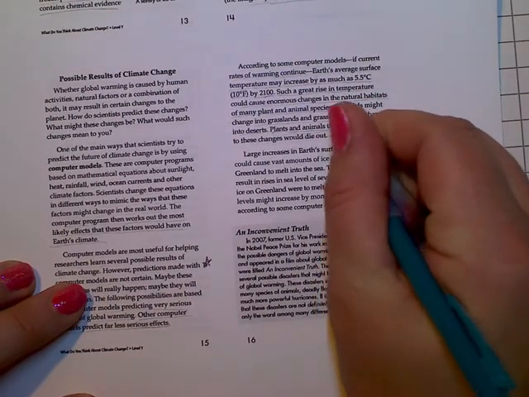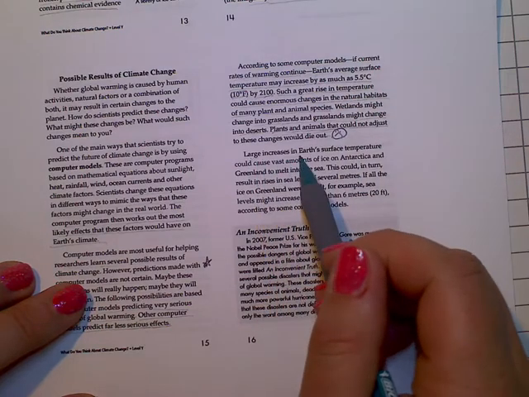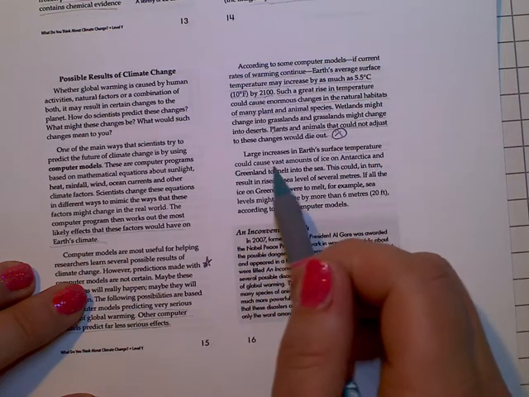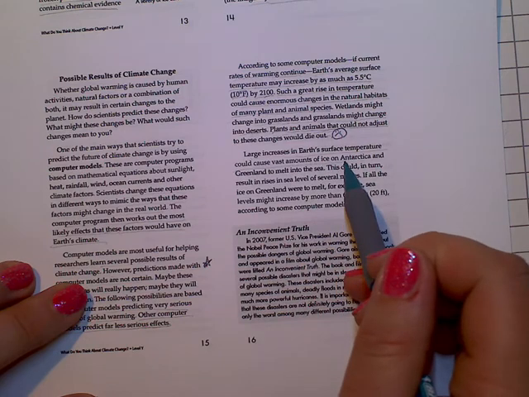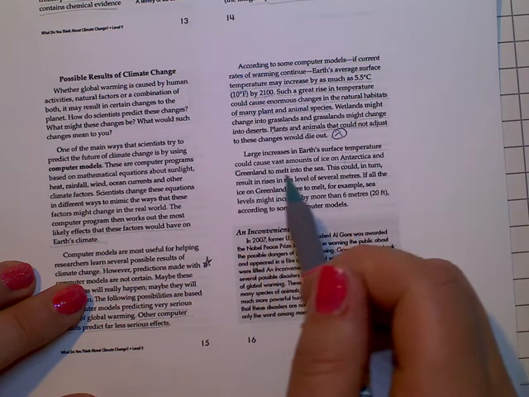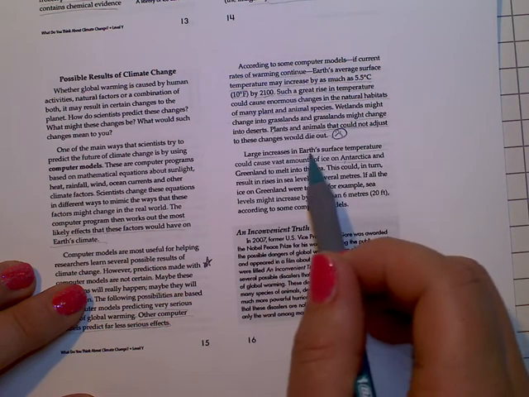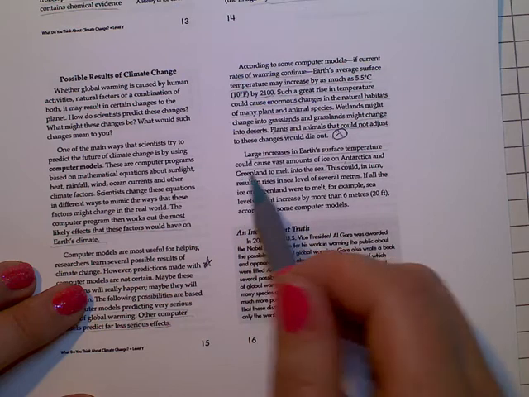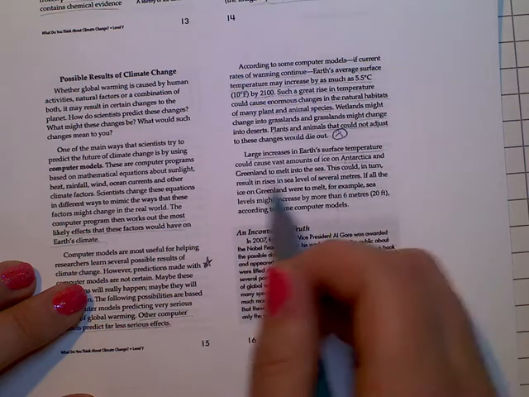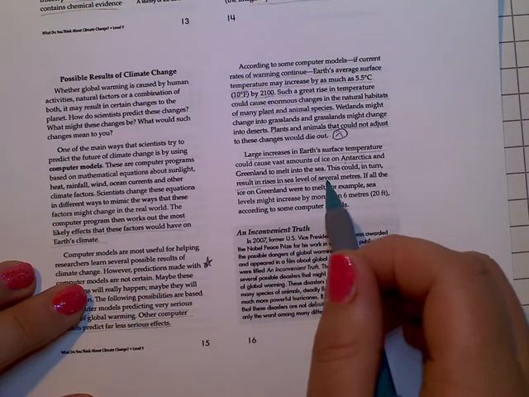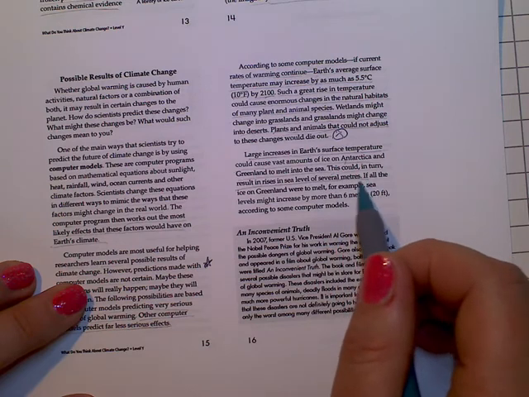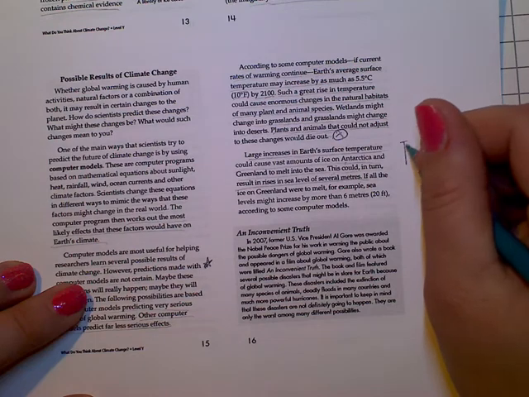Sad face. Large increases in Earth's surface temperature could cause vast amounts of ice on Antarctica and Greenland to melt into the sea. Oh, I see. This could in turn result in rises of sea level of several meters. So a meter is like 3 feet.